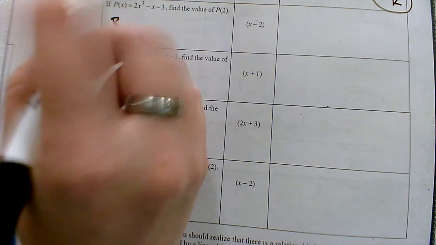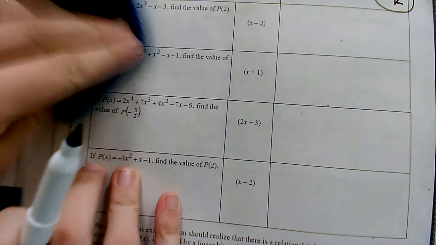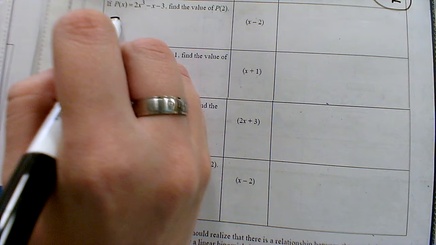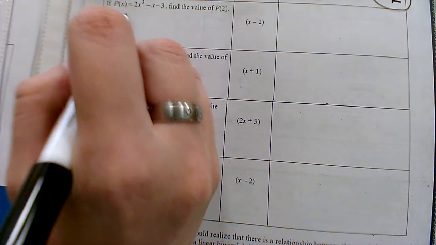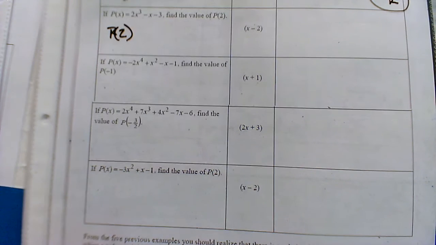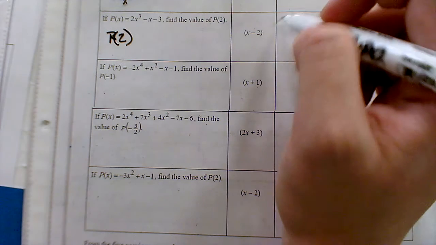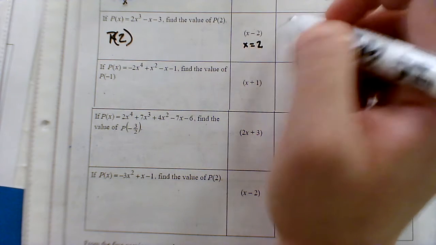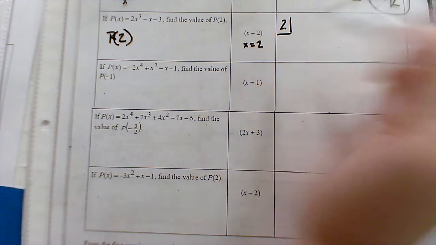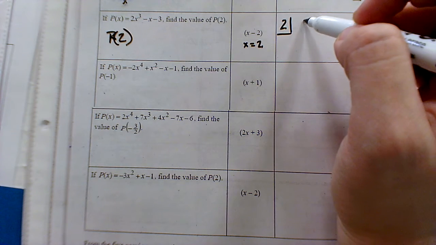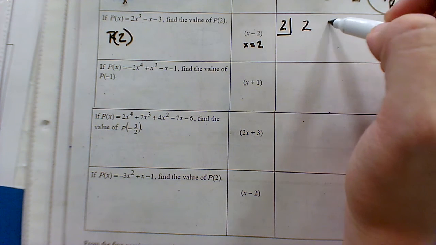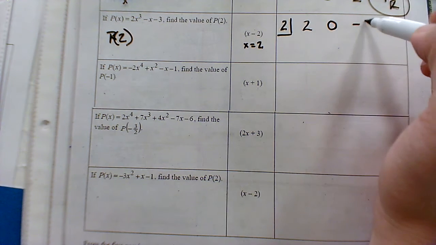But we're going to plug in, not R. Looks like we'll plug in 2 for the next one. Okay, go ahead and try the other 4. Don't forget the zeros if you need them, those placeholders.